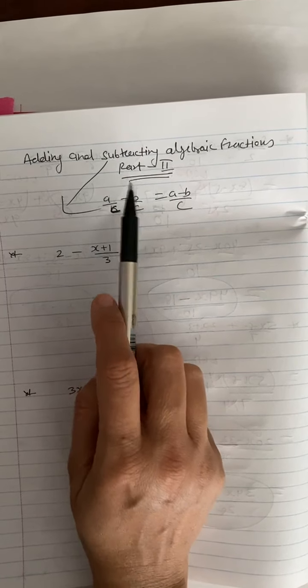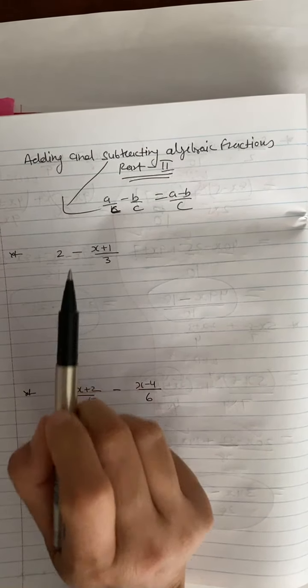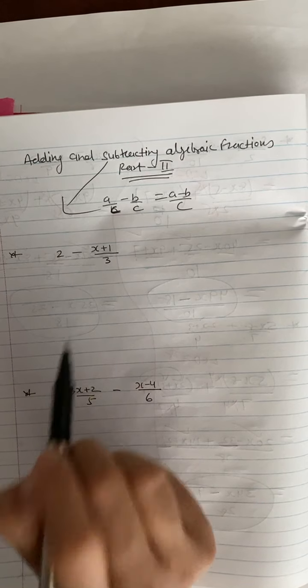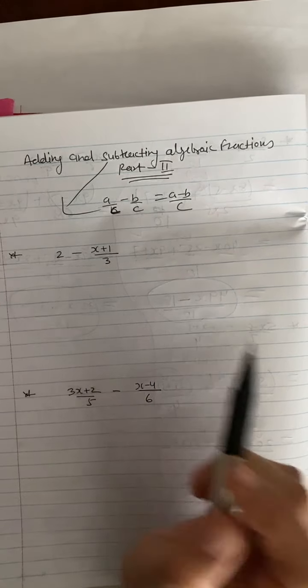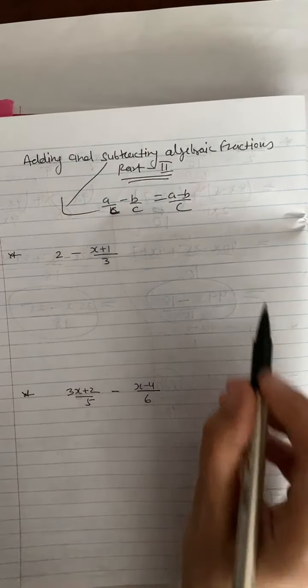In today's lesson, I'm going to talk about how to subtract algebraic fractions. I did part 1 of this video already. So this is part 2 of adding and subtracting algebraic fractions, but I'm going to focus only on subtracting here.